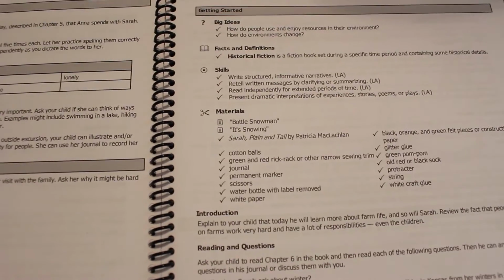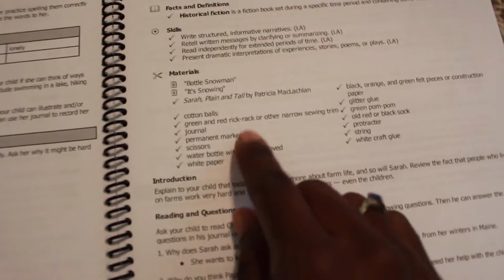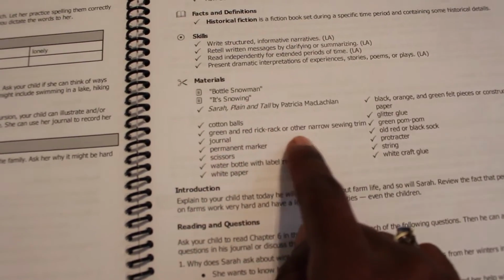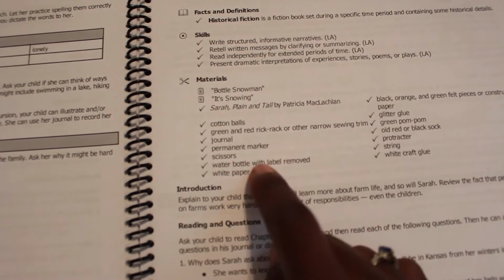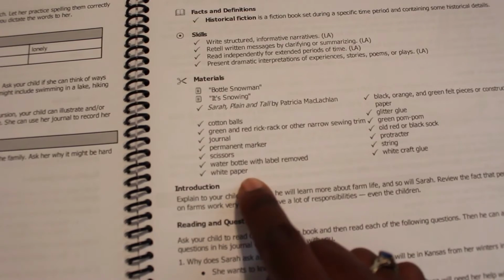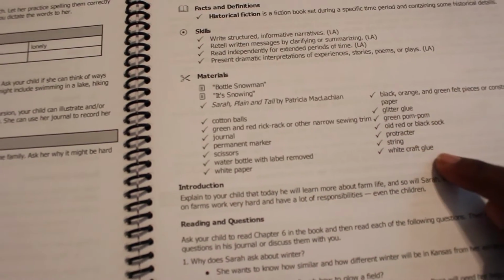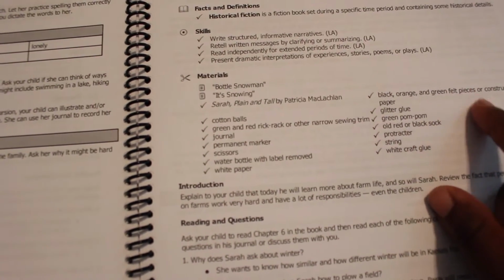Any of the materials you need, you probably will have at home. For example, cotton balls on this one, sewing trim, journal, a permanent marker, scissors, water bottle with label removed, white paper, craft glue, glitter, green pom-poms, things like that.